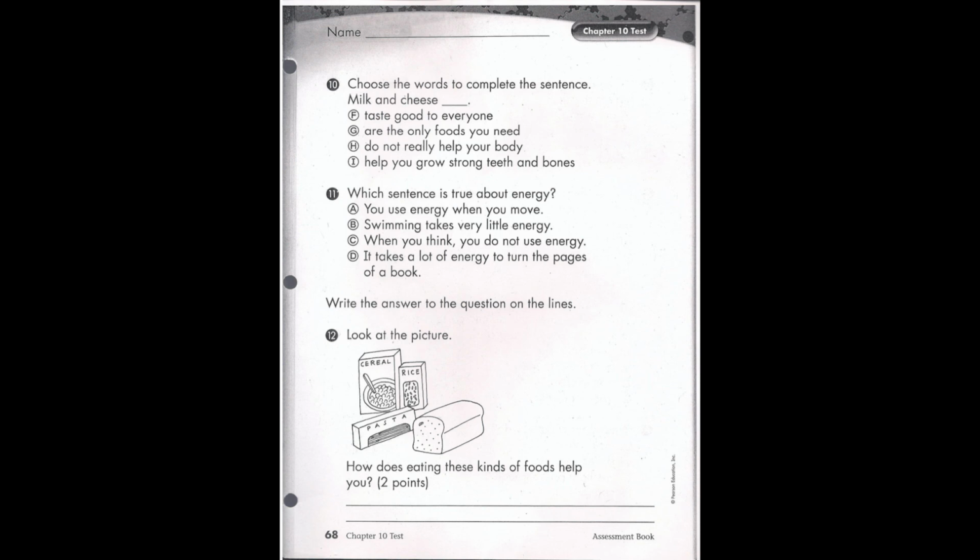And here we have question 12. So we're going to write the answer to the question on the line. So we see a picture here. There's cereal, rice, pasta, and bread. So how does eating these kinds of food help you? So we're talking about energy, and we're talking about how energy works, right? So what do you think that food gives you? And why do you think it gives it to you? I want you to write down what you think.